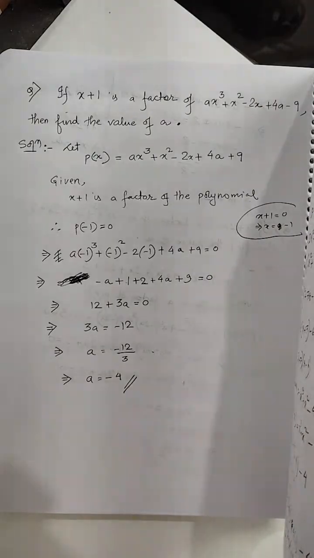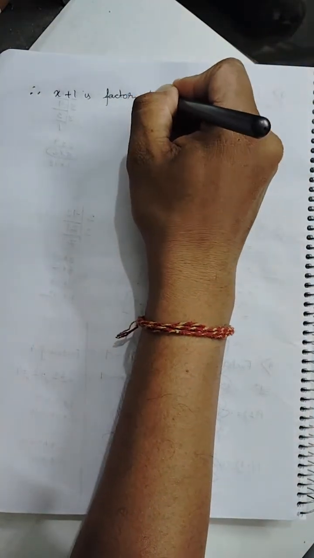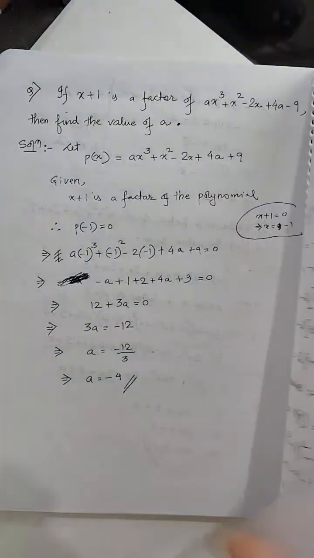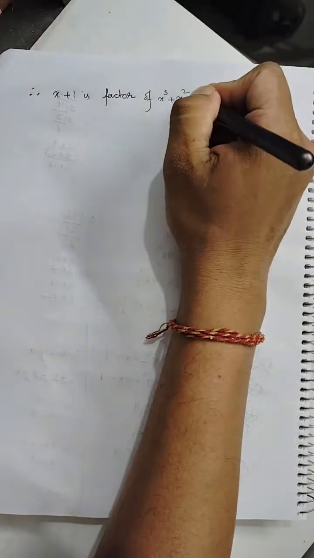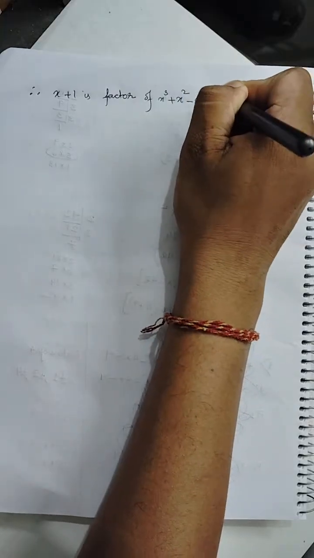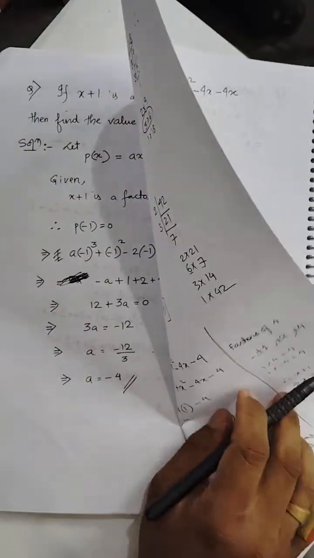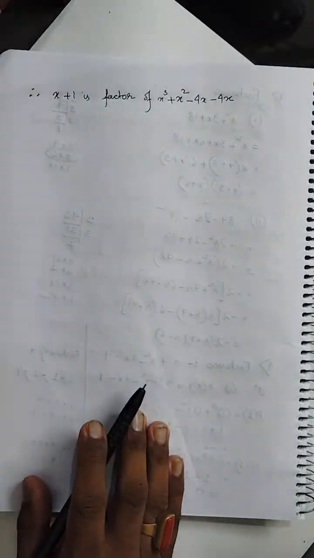x plus 1 is a factor of x cube plus x square minus 4x minus 4. x plus 1 is a factor. x plus 1 यहाँ पे मिला था ना, x plus 1 is a factor. Okay, so x plus 1 is a factor.